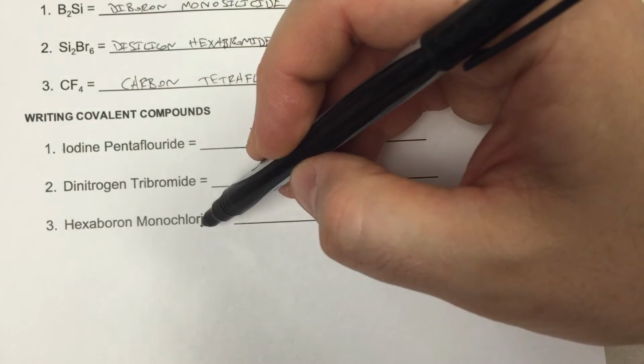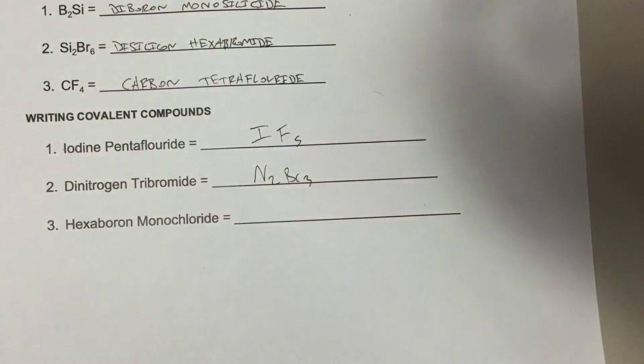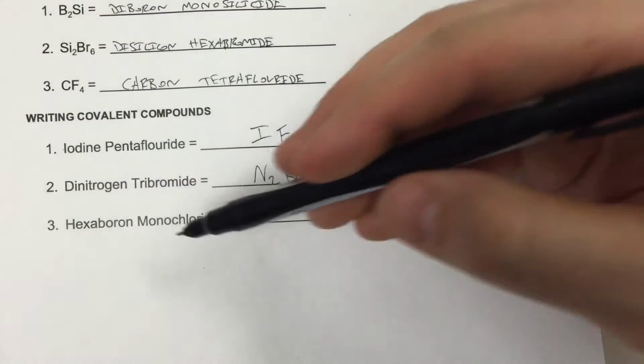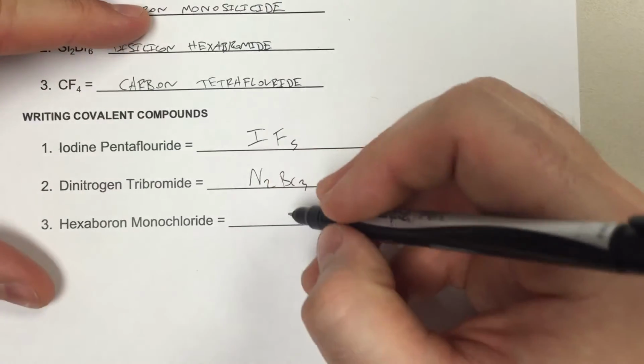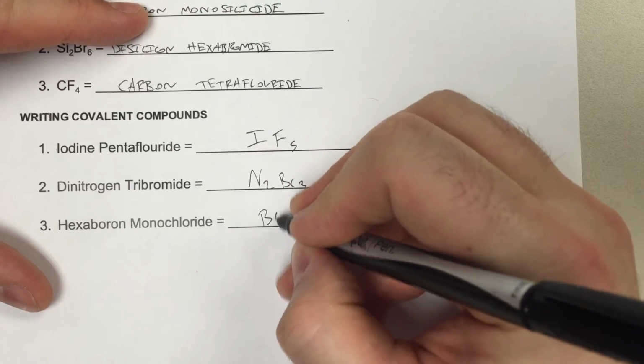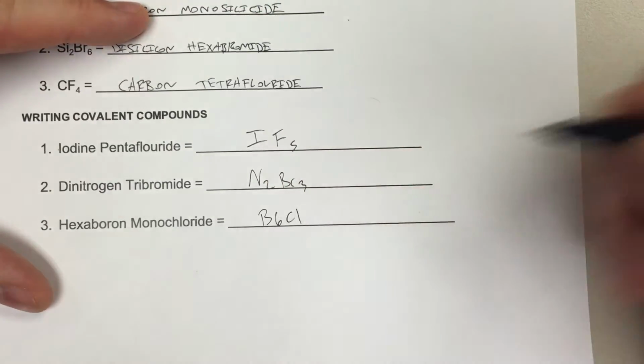Hexaboron monochloride. Hexa, prefix for 6. Boron is the element. Monochloride, there's 1 chlorine. Hexa, B6Cl.